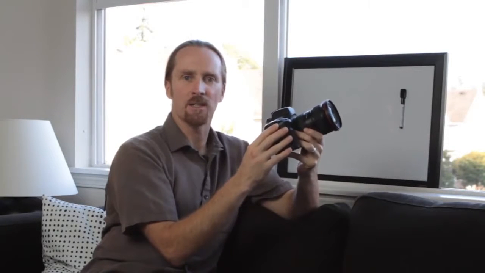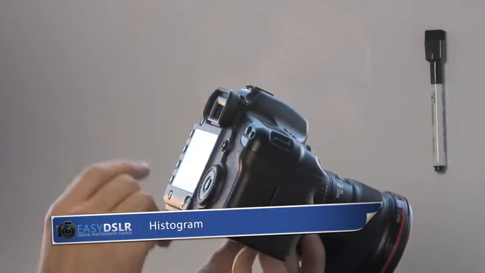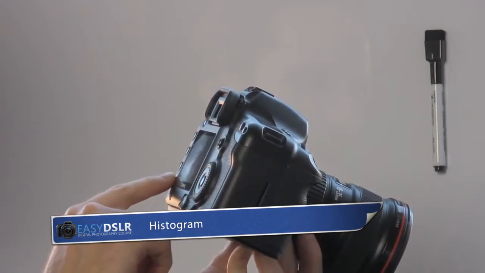So now I'd like to introduce another concept which is really key to understanding exposure, and that's the histogram. Let me show you where you find this histogram on the camera.